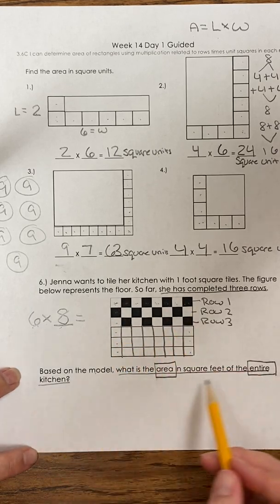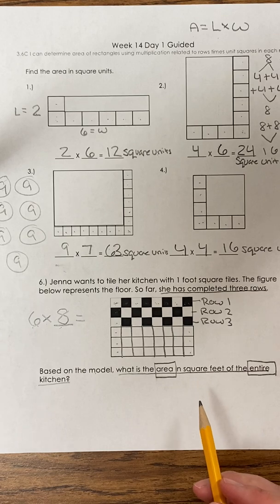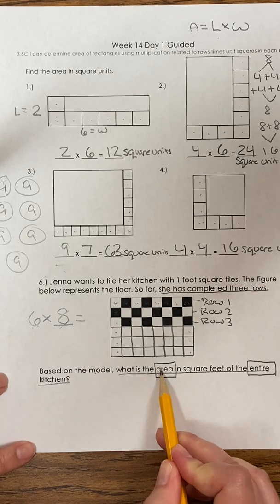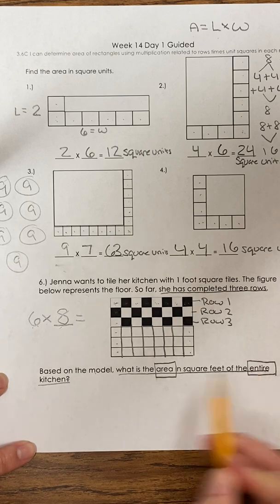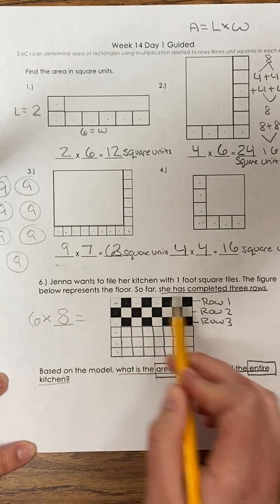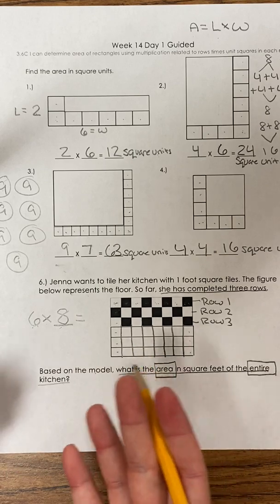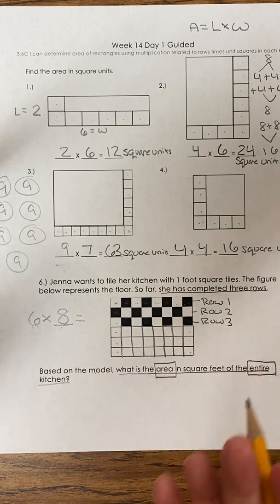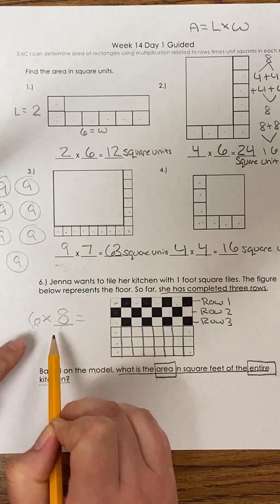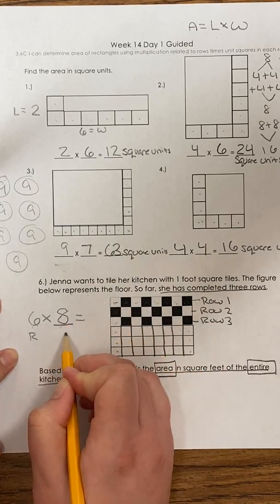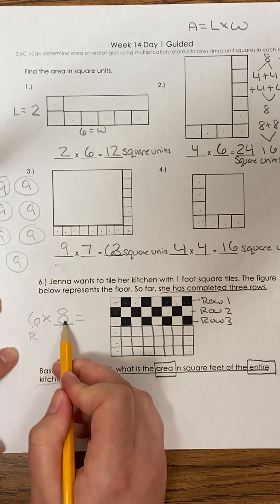Because it didn't say in the problem, only count the black tiles. No, no, no. It said, what is the area in square feet of the entire kitchen? This is the entire kitchen, okay? And yes, it was incomplete, but we still need to find out the square footage. So that is where this comes in. 6 rows, 8 columns. 6 times 8.